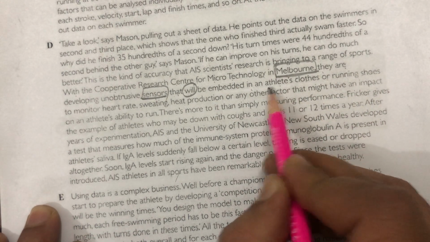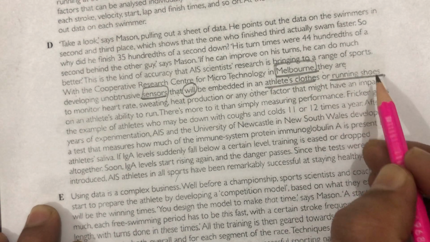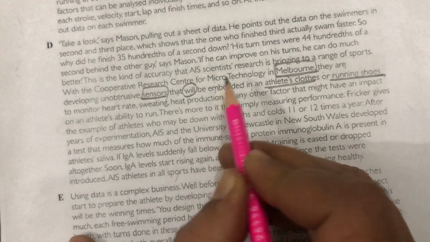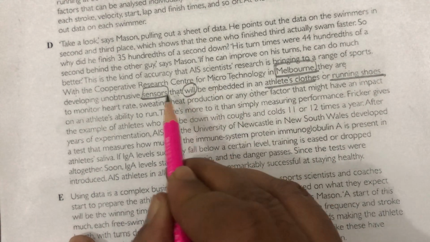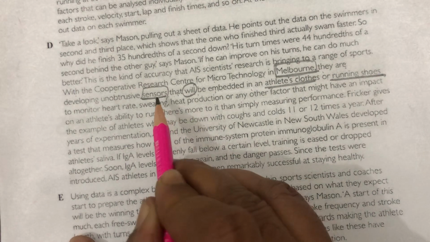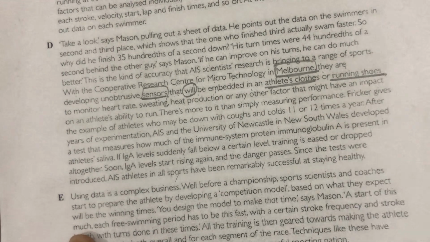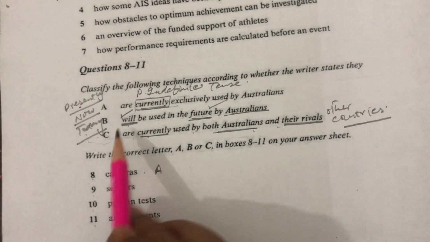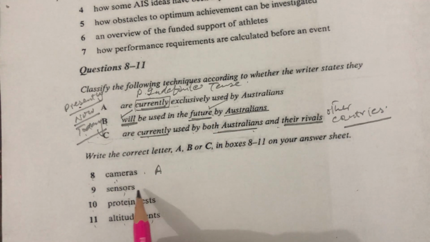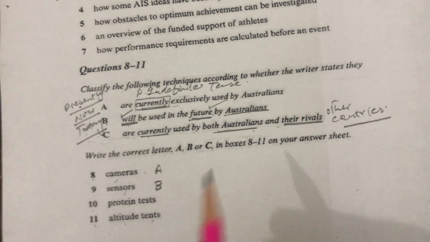So it means these will be used by Australia in future. Sensors will be used by Australia in future. So we can say B option will be used in future by Australians. So sensors, question number 9, and the answer is option B.